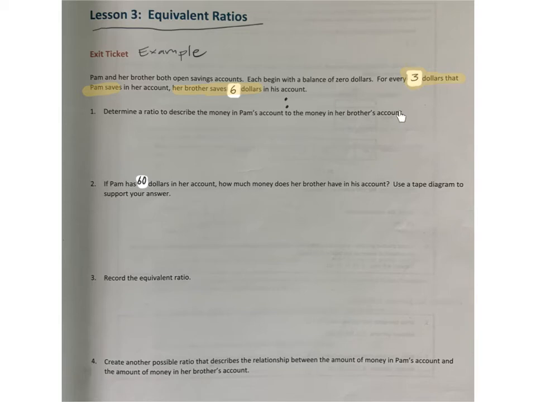So this is going to be the first number in the ordered numbers, and this will be the second number in the ordered numbers, because of the description they already give us. Pam's account, her brother's account.